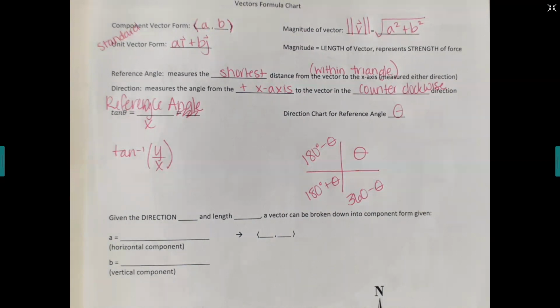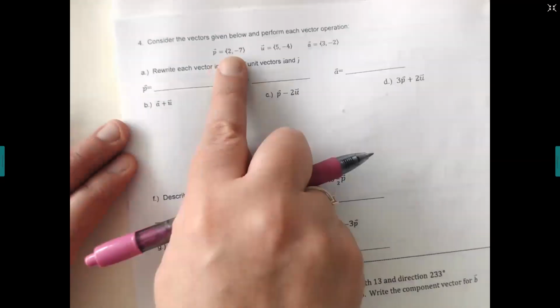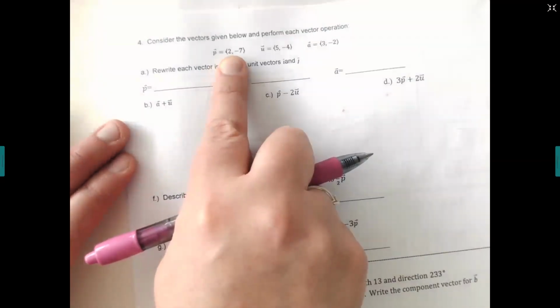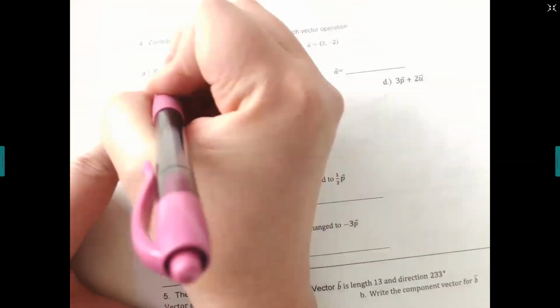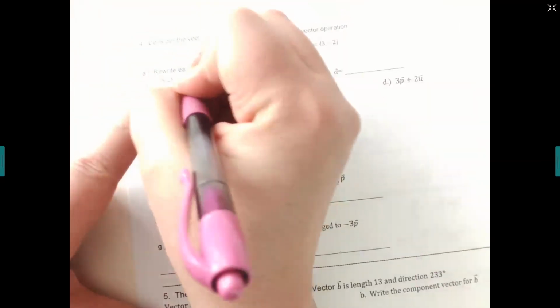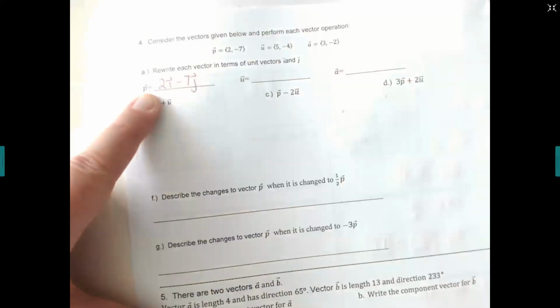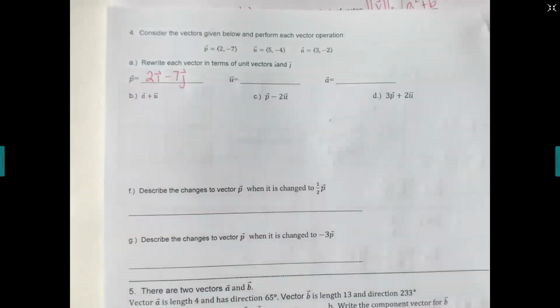It gives you 3 vectors. It says, consider the vectors given below. P is 2, -7, U is 5, -4, etc. Then part A says, rewrite each vector in terms of the unit vectors. This should be the very easiest thing on your test. If P is 2, -7, then P is also 2I minus 7J. You're literally just taking the horizontal and vertical components, putting an I with the first one, a J with the second one.